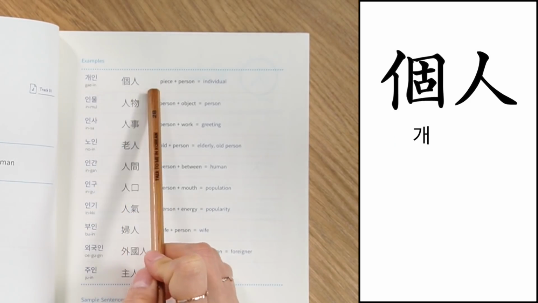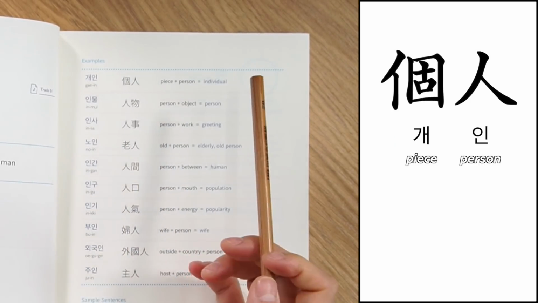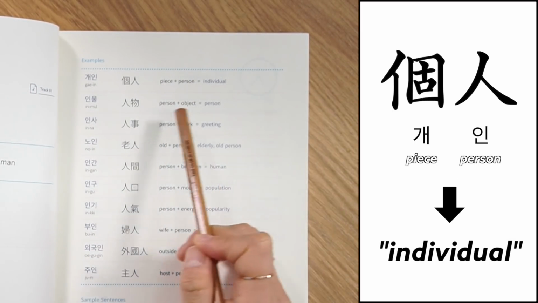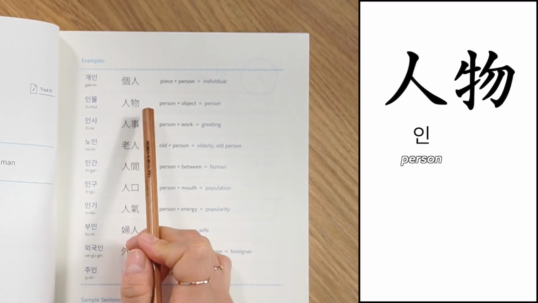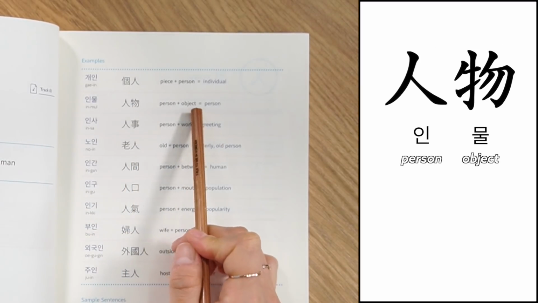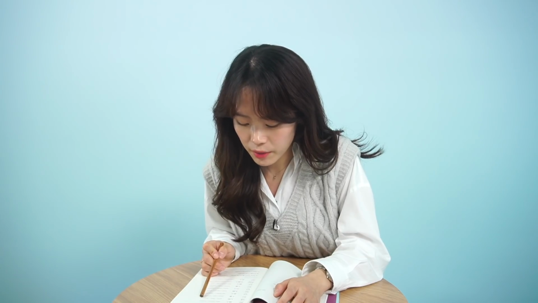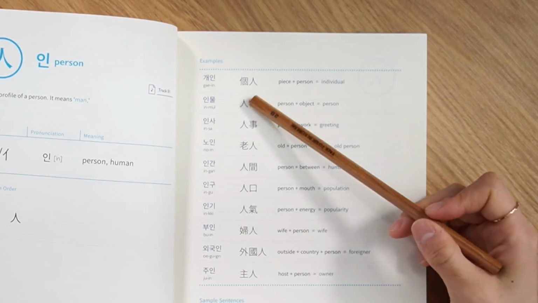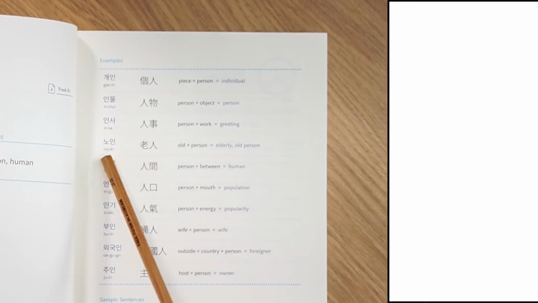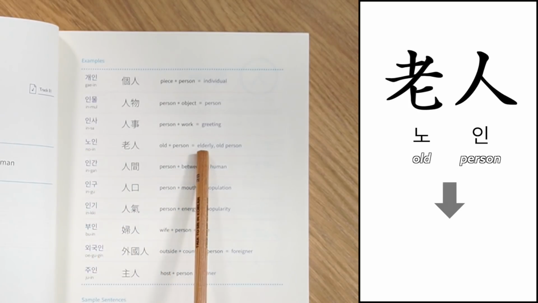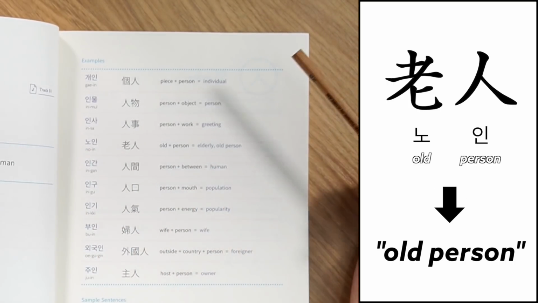The first word is 개인. 개 means piece and 인 means person. So 개인 means individual. And the second word is 인물. And 물 means object. And 인물 means just a person. That's interesting, right? And let's look at one more word. Okay, here we have 노인. 노 means old. So 노인 just means old person. That was the easiest one, right?